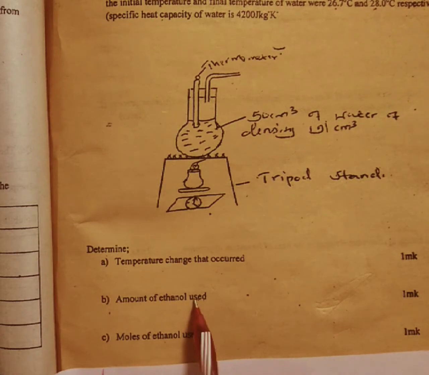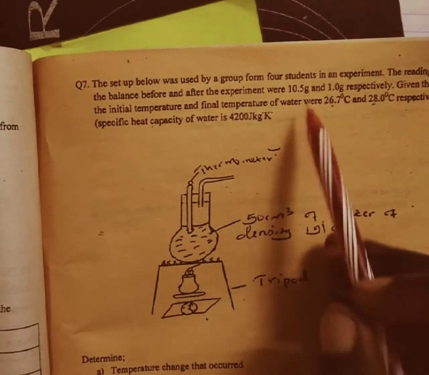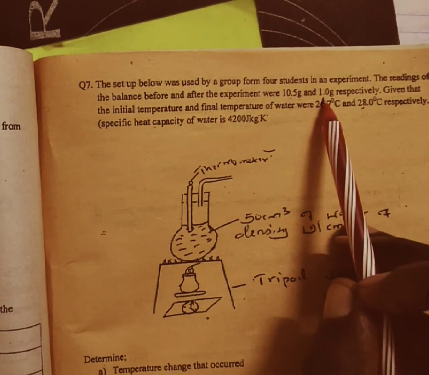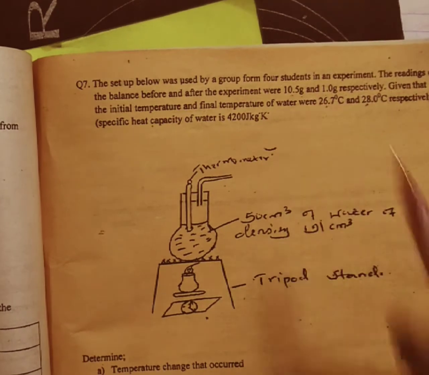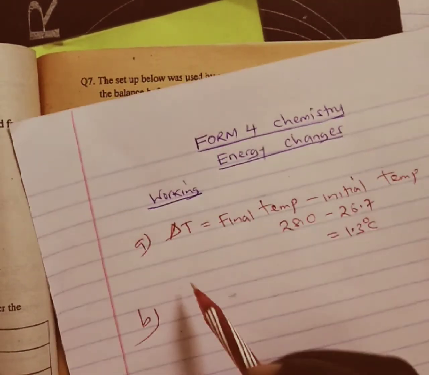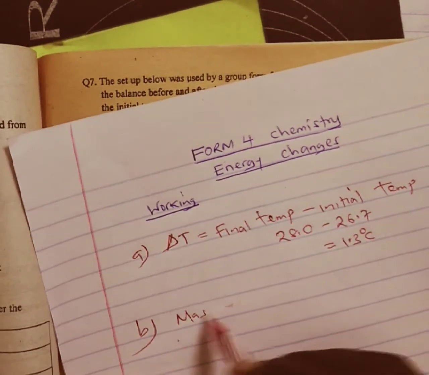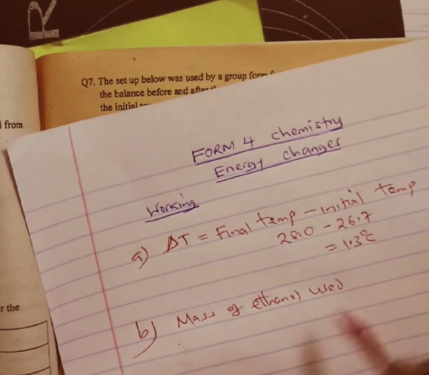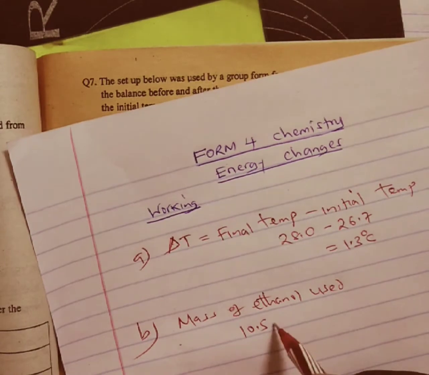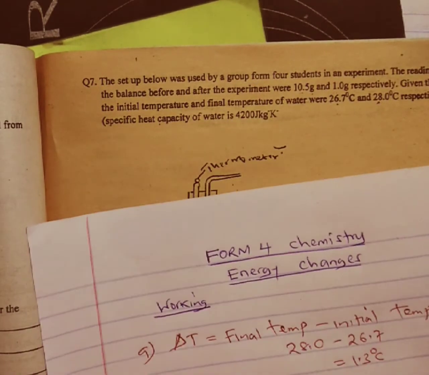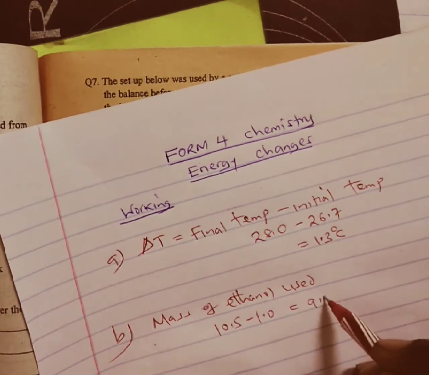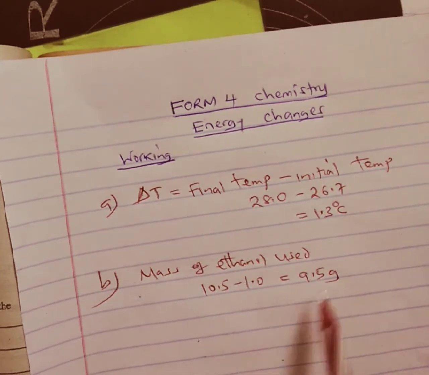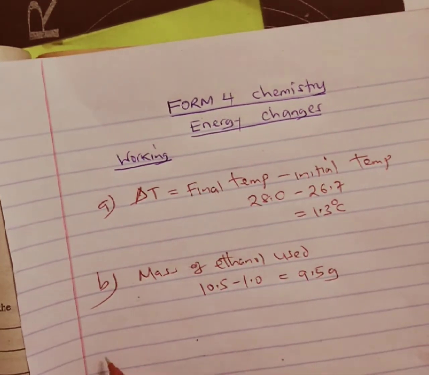To determine the amount of ethanol used, initially we had 10.5 grams, and at the end of the experiment we have only 1 gram remaining, meaning the difference is what has been used. So the mass of ethanol used will be equal to 10.5 grams minus 1.0, which gives us 9.5 grams. The mass of ethanol used would be 9.5 grams. Going to part C.